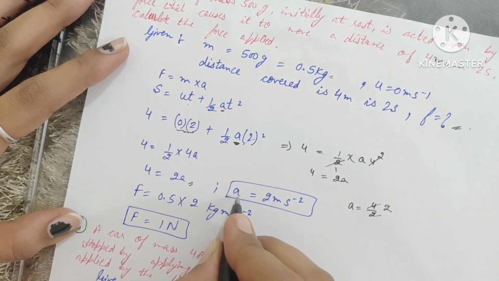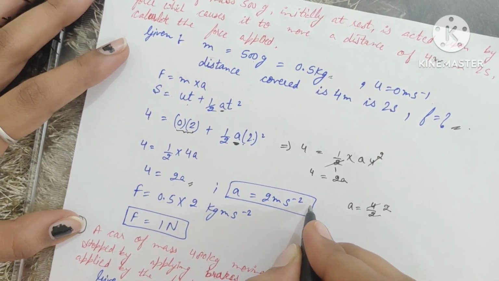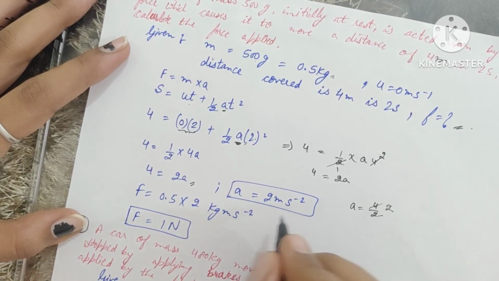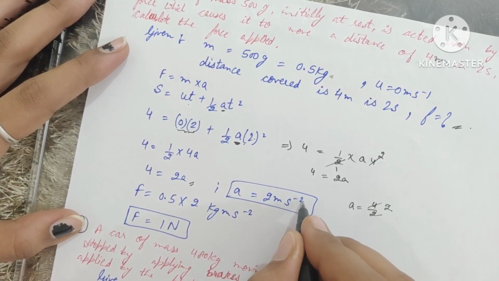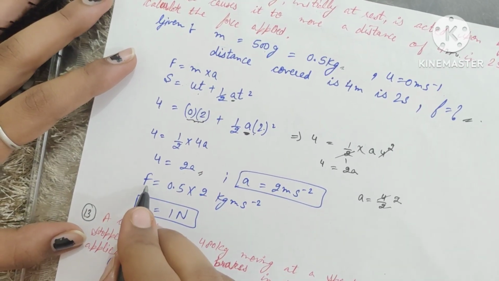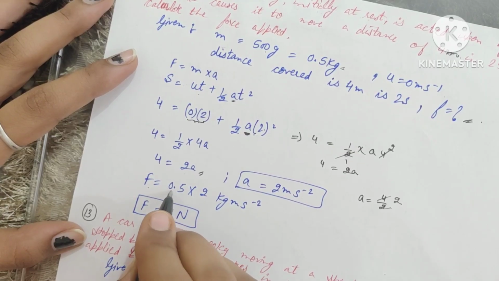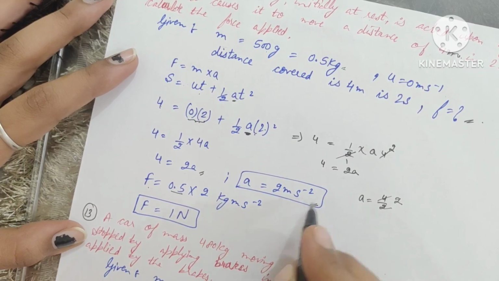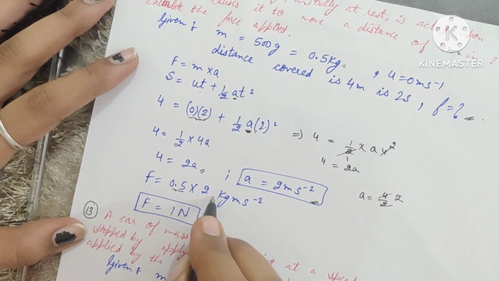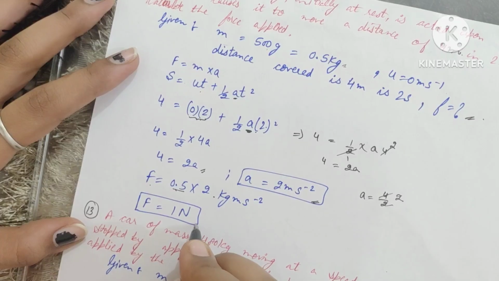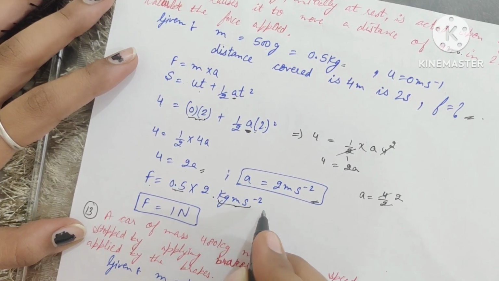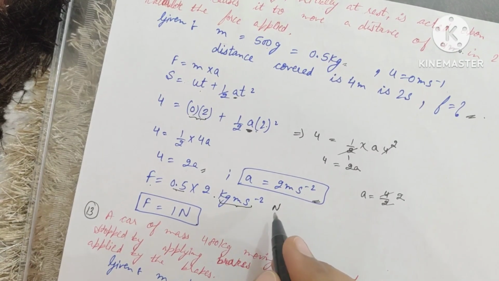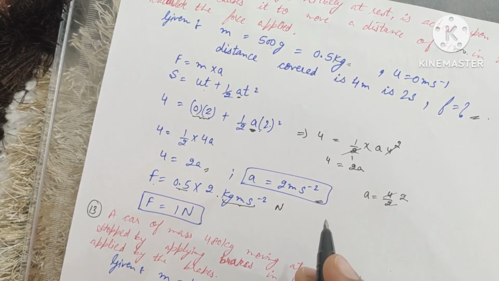Because it is the acceleration, that's why the unit is meter per second square. If it is the velocity, whether initial or final, then the unit will be meter per second. So what is the force now? The force is equal to mass, which is given, times acceleration, which we just found: 2 meter per second square. After multiplying both, after finding the product, you will get your answer. You can write this answer in Newton also, because the SI unit of force is kilogram meter per second square, or simply Newton.